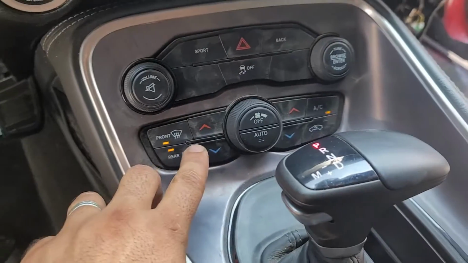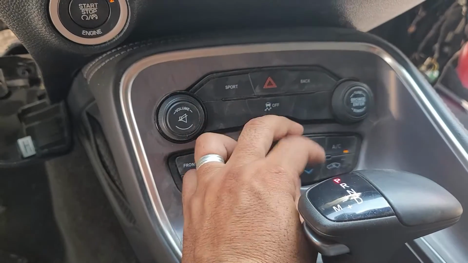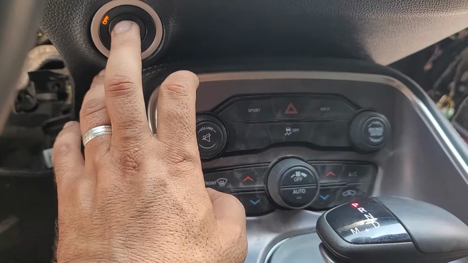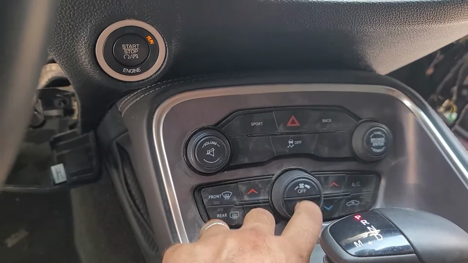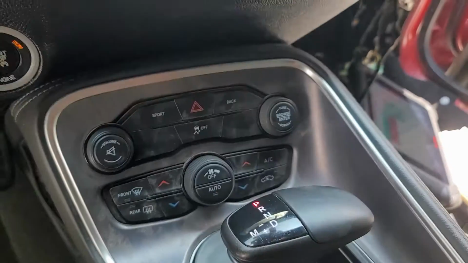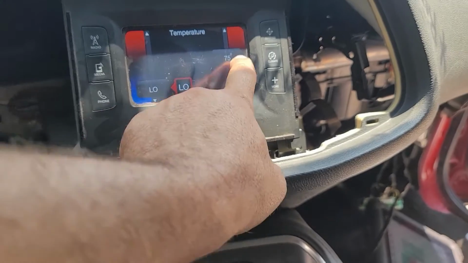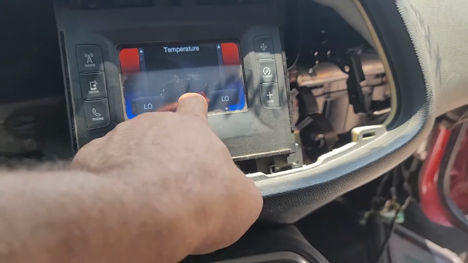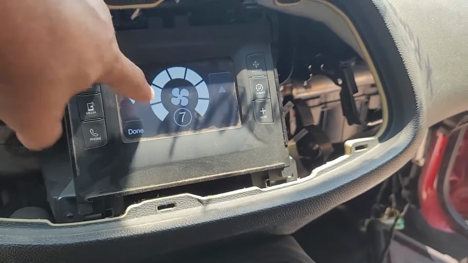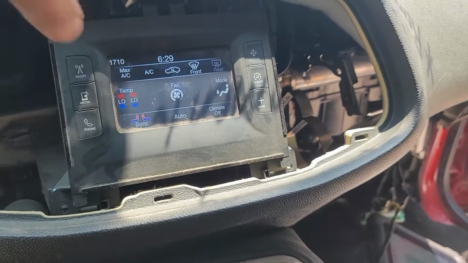Now we have AC control. I think I have to restart the car or put it on. See, now I have control. Even here when I come, I adjust the temperature and I put done. There you go, it stays on low. Before it stays on 75. Fan, yep, before it wasn't adjusting.